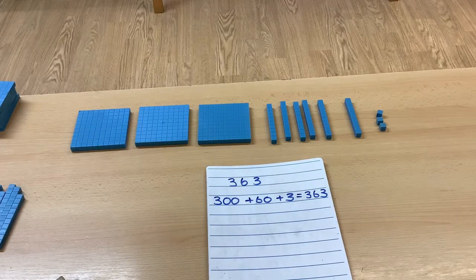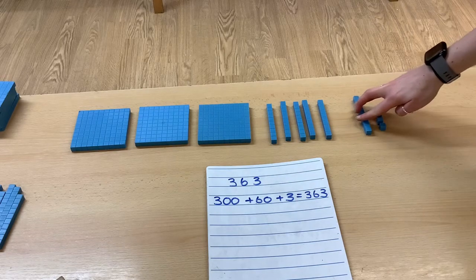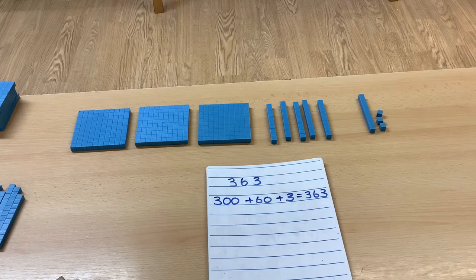Next, there's different ways that you can do this. You can move the hundreds or you can move the tens. I tend to move the tens as I think this is the easier way. So I'm going to move one of my tens and put it with the 3 ones.